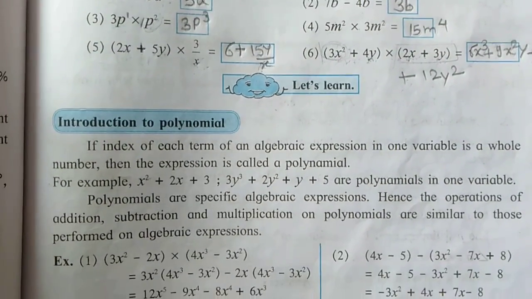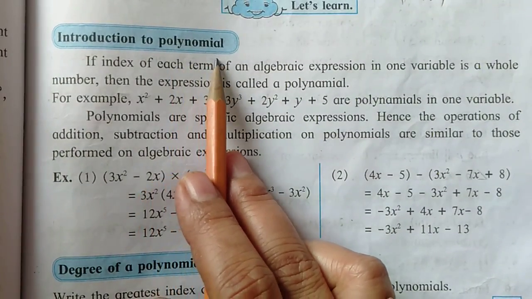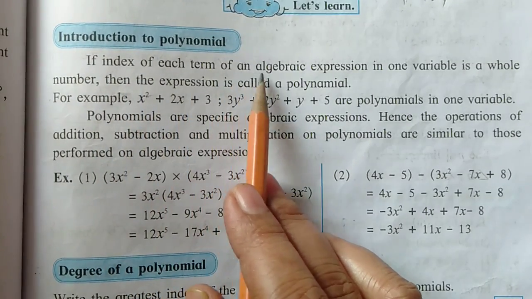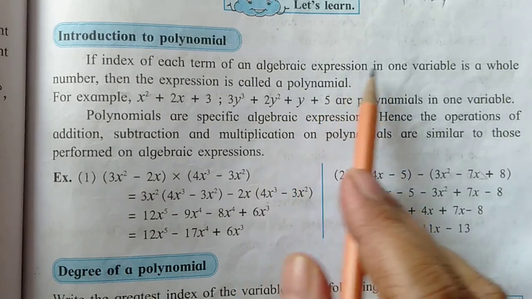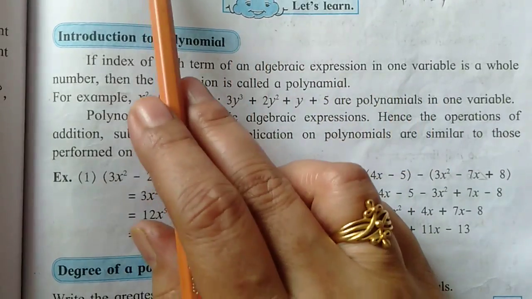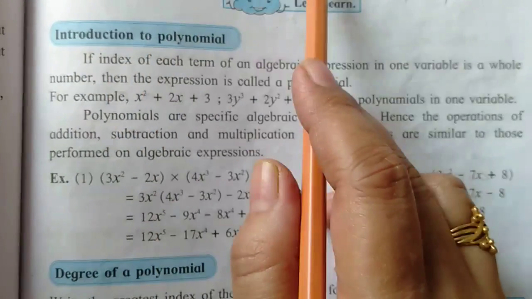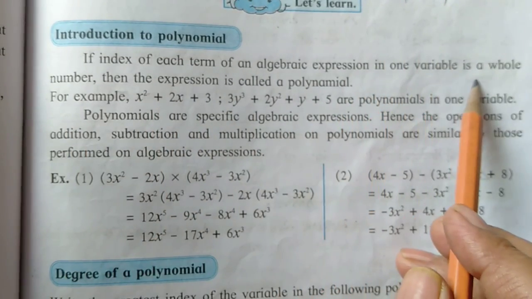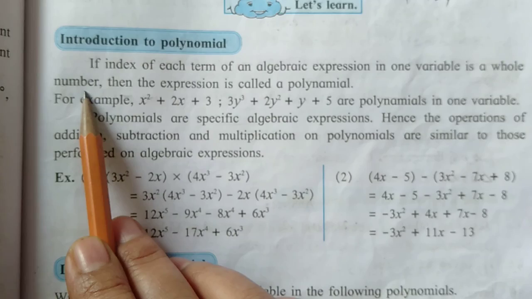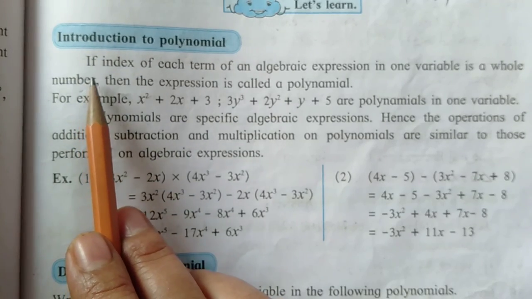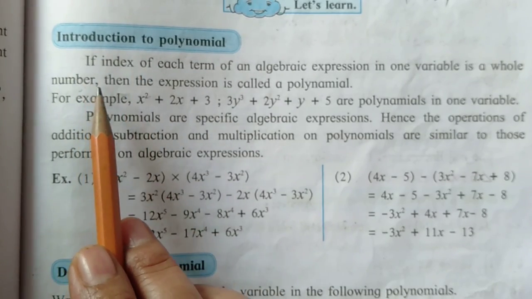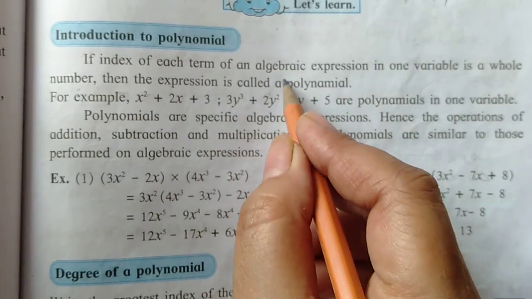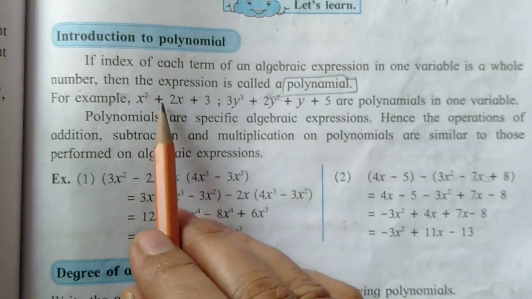Now we will see the definition of polynomial. If the index of each term of an algebraic expression in one variable, because here throughout one variable is used in each expression, correct? In one variable is a whole number. If the powers or index of each term of the algebraic expression is a whole number, then the expression is called a polynomial. See the examples here.